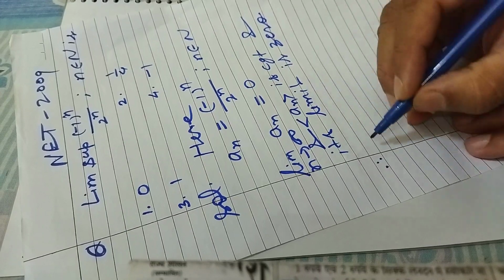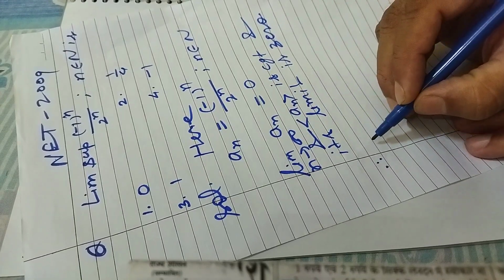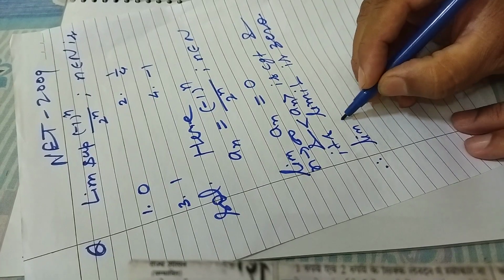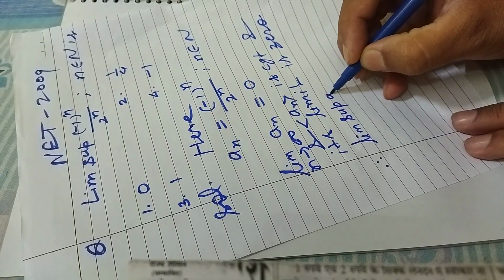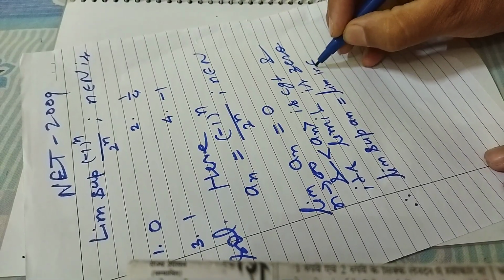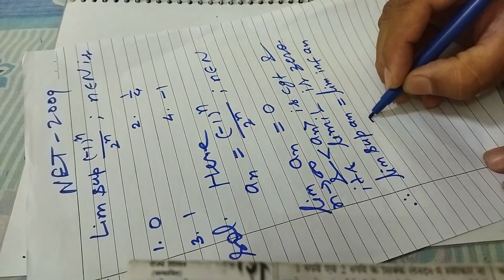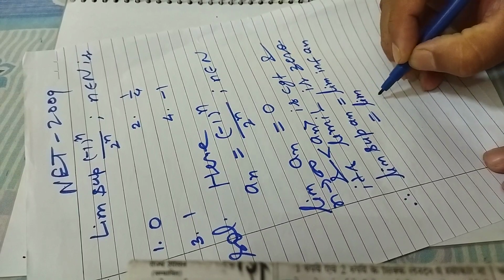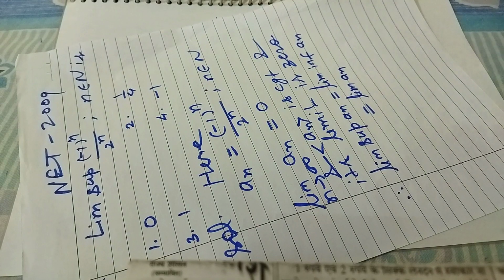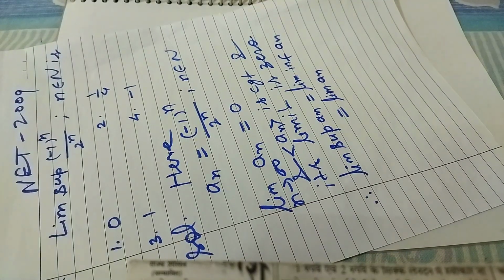Therefore, since here the sequence is convergent, the limit supremum of a_n is equal to the limit infimum of a_n, which is equal to the limit of a_n.